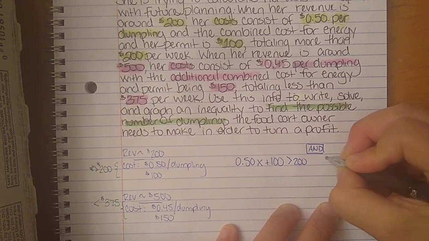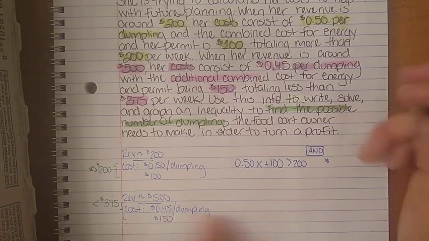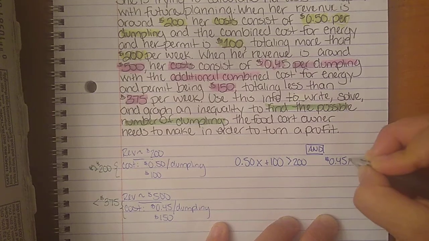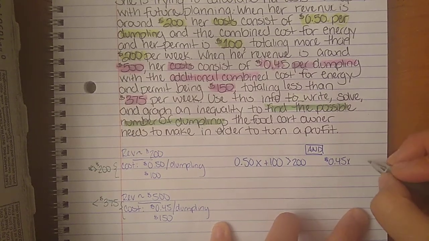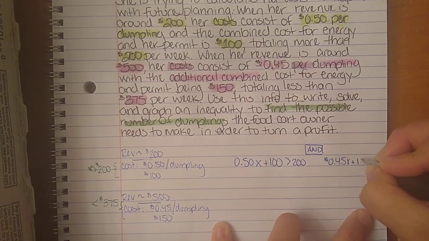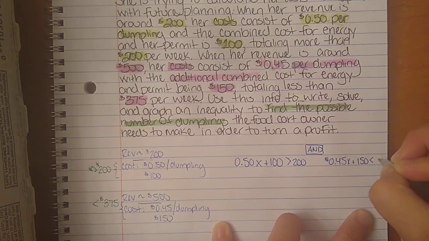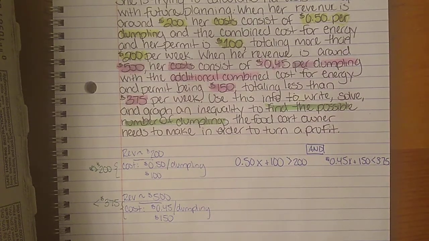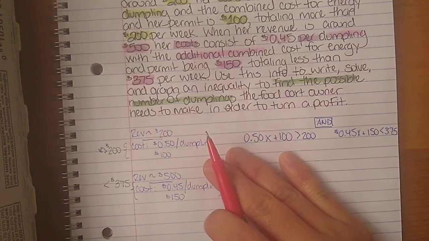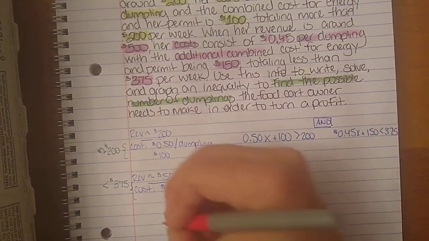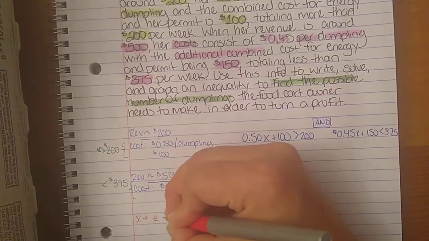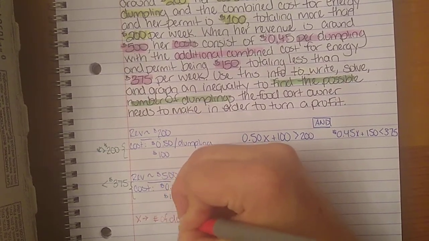When my revenue is around $500, 45 cents per dumpling. So x is my dumpling plus $150, and it's going to be less than $375 in total. So just as a reminder, x is the number of dumplings that we are looking to make in the sweet spot to be able to turn a profit.